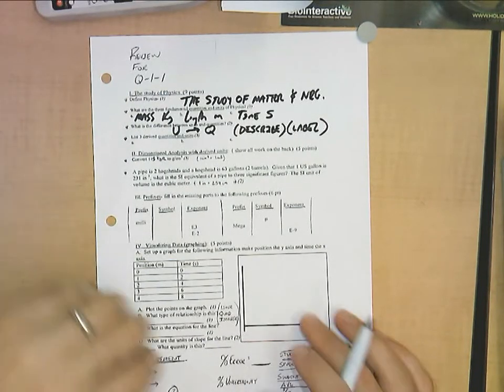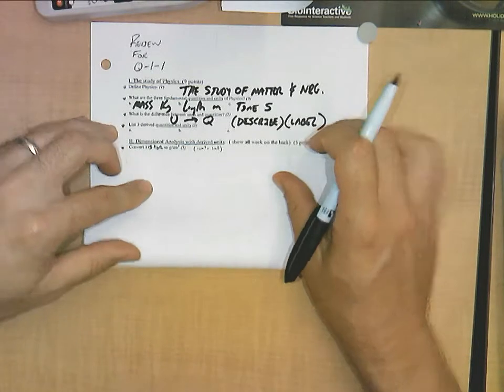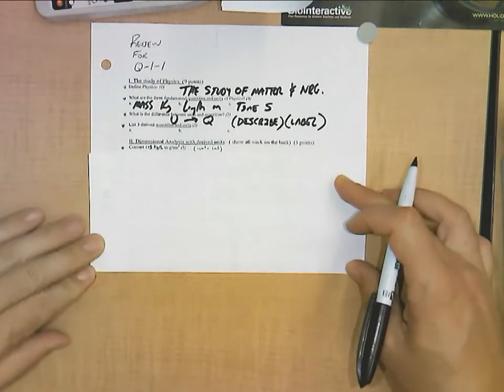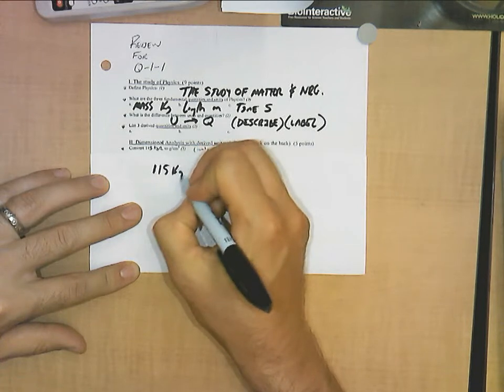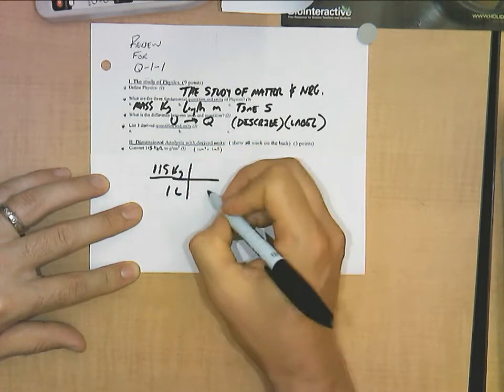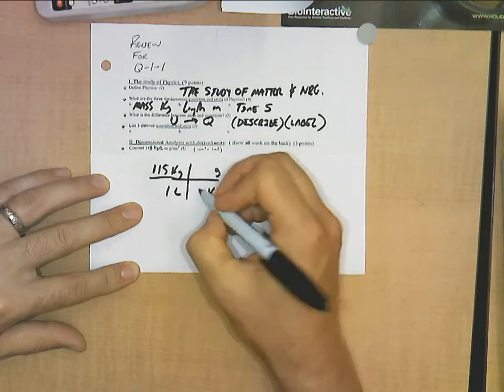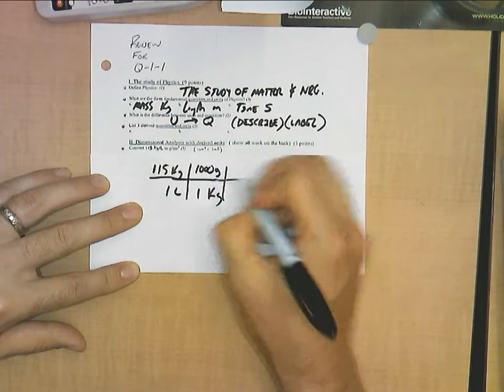So we get into some dimensional analysis. So the first one is kind of surprisingly easy. You'll see what I mean in a minute. Say we have 115 kilograms over 1 liter. So first thing we do is get rid of kilograms and go to grams. So we have 1,000 grams in 1 kilogram.